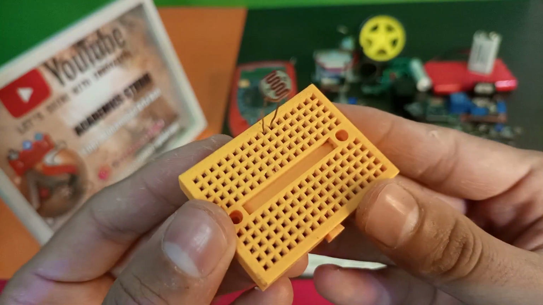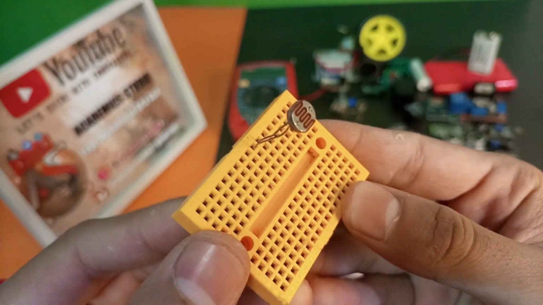Let's talk about LDR, light dependent resistor. This one is sensitive to the photons of light.